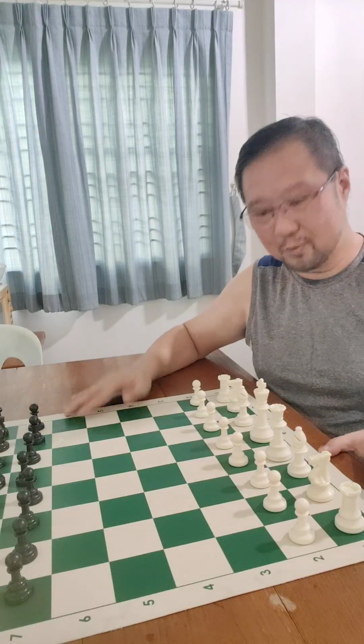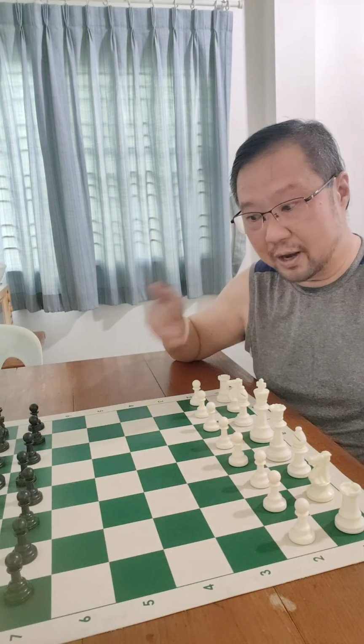So today we've looked at the names of the pieces and how they move.